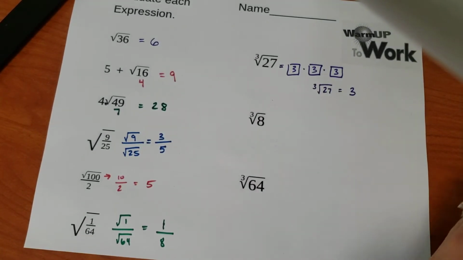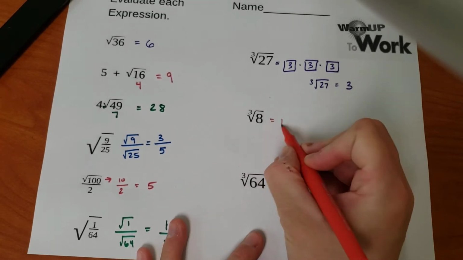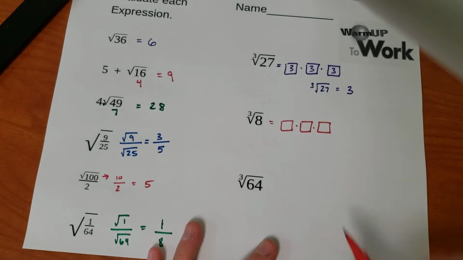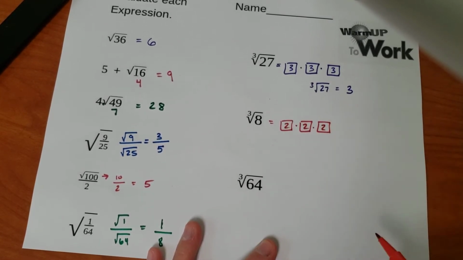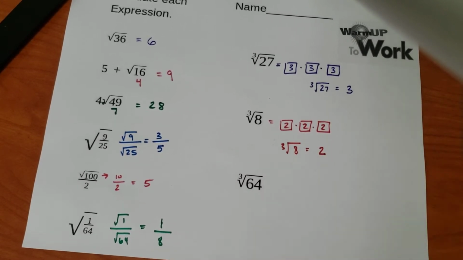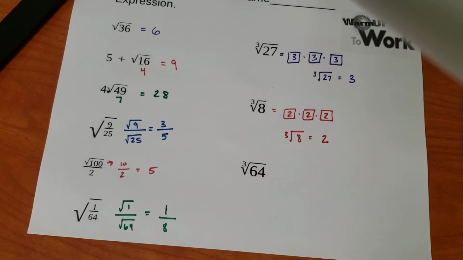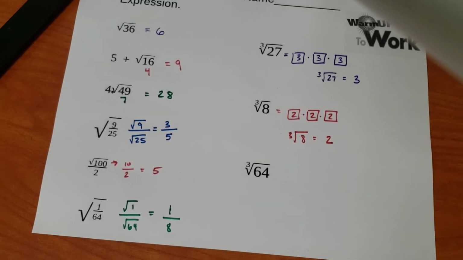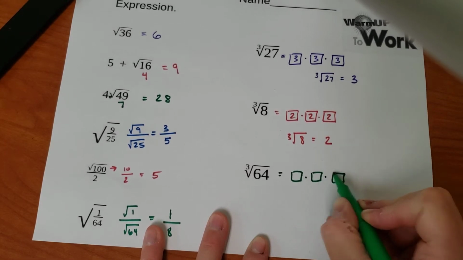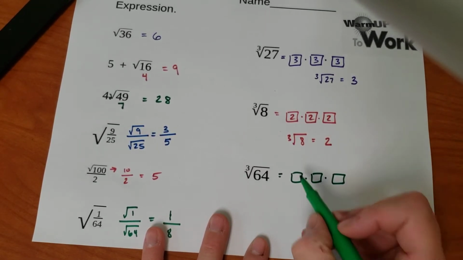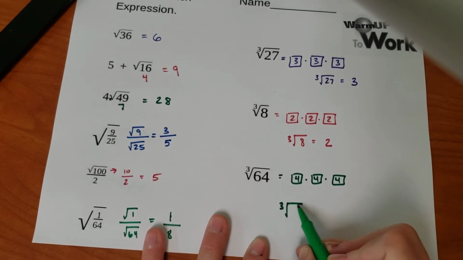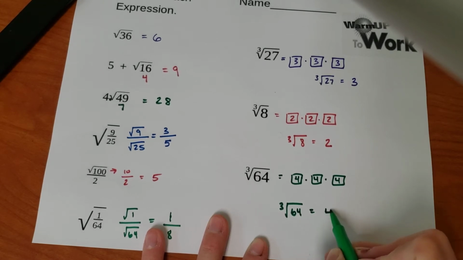Let's try this one. What is the cube root of 8? So think, what number multiplied by itself 3 times is equal to 8? Well, that's easy. 2. 2 times 2 times 2 is 8. So the cube root of 8 is equal to 2. This last one. What is the cube root of 64? So think, what number times itself times itself times itself is equal to 64? You're right, 4 times 4 times 4 is 64. So the cube root of 64 is equal to 4.